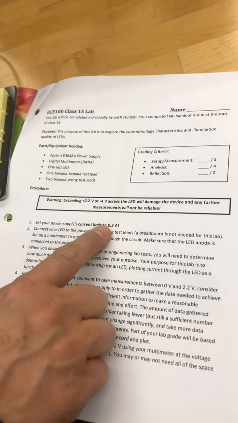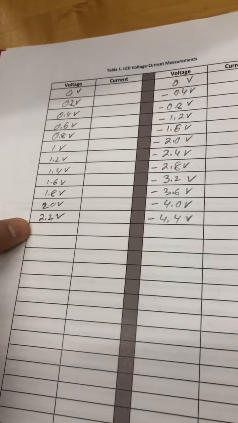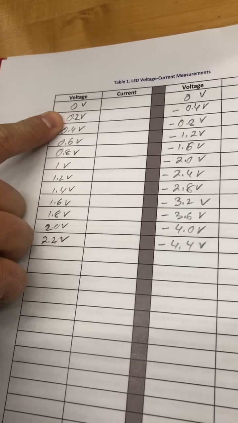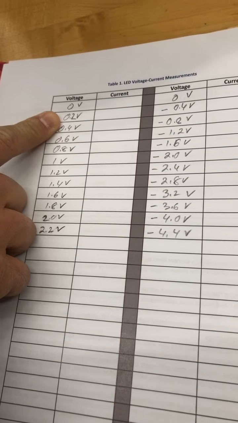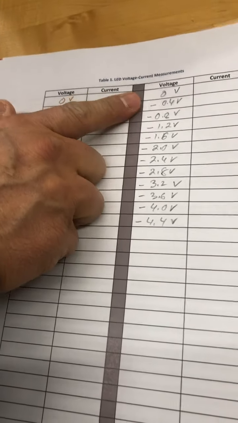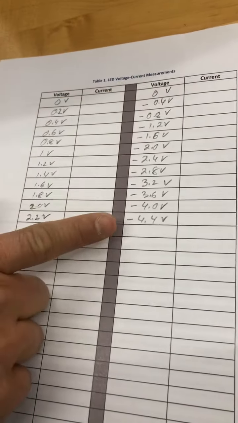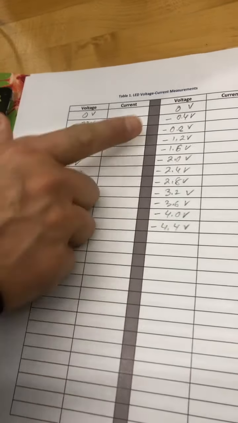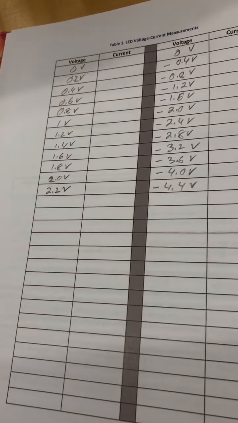And I also have the current limit of 0.5 from the power supply. So here I made a chart for voltage and I1. For the positive one, I'm going to go from 0 to 2.2, increment of 0.2. You can have a different increment if you want. And for the negative voltage, I'm going to go 0 to negative 4.4. I'm taking 0.4 increment for that.